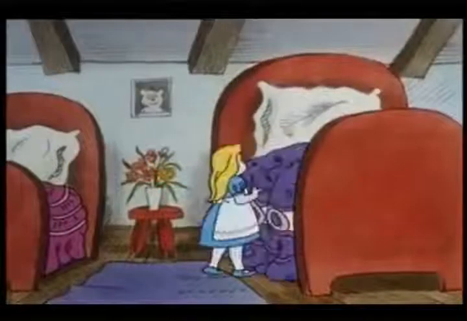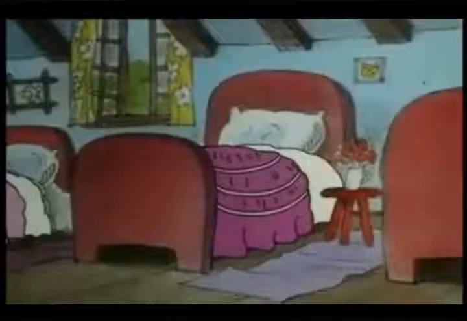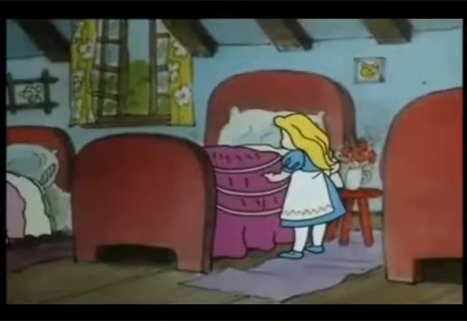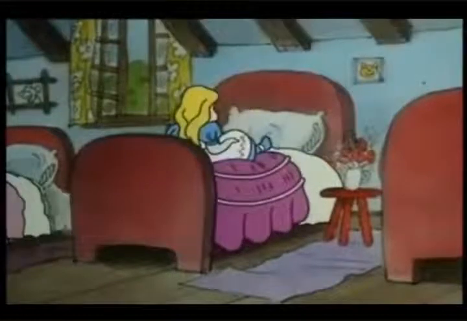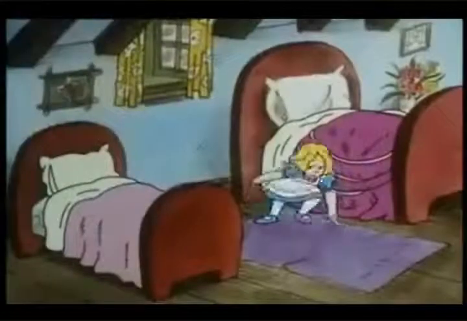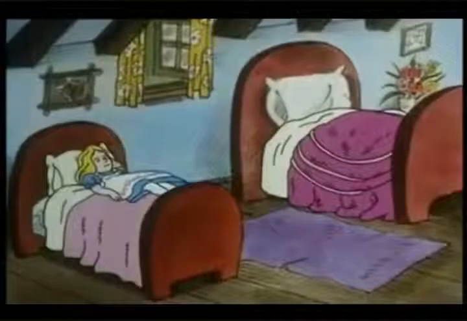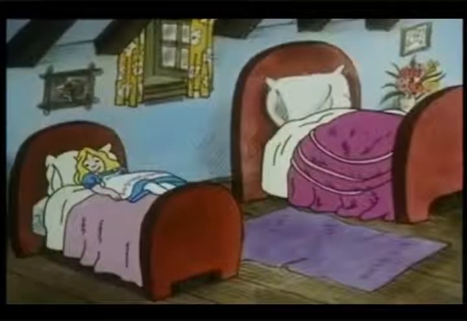Bed. It was very high and very hard. So she tried the middle-sized mummy bed, but it was too soft, and the cover was so slippery she slid off onto the floor. And then she lay on the baby bed, and it was just right.